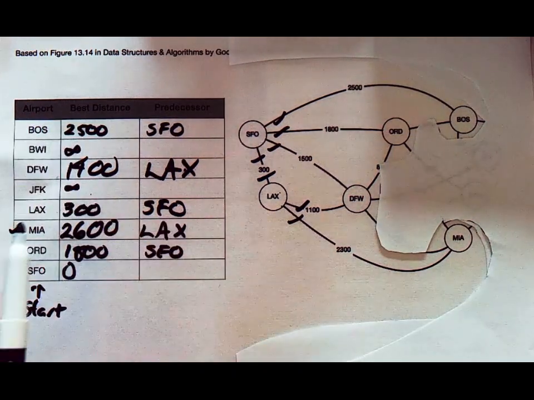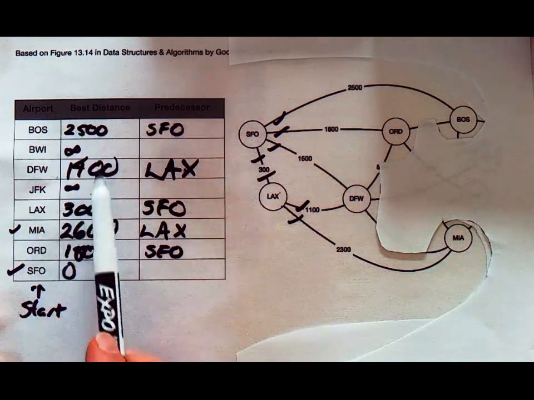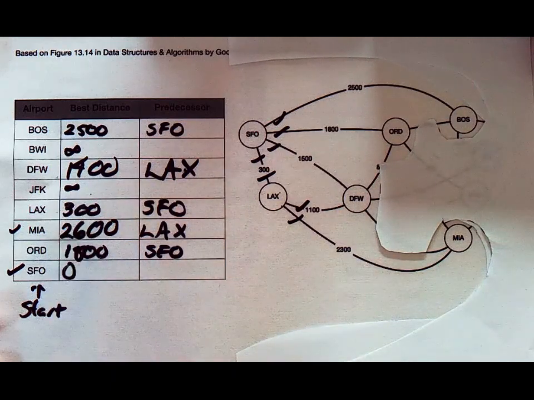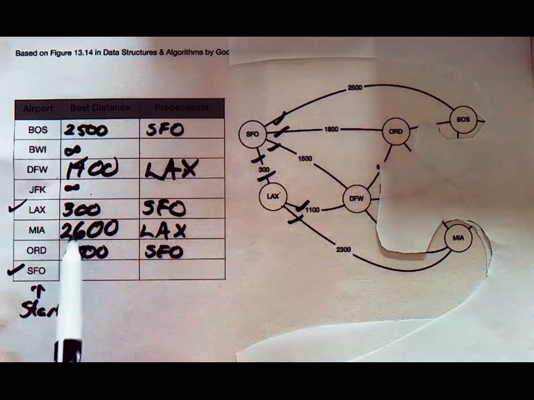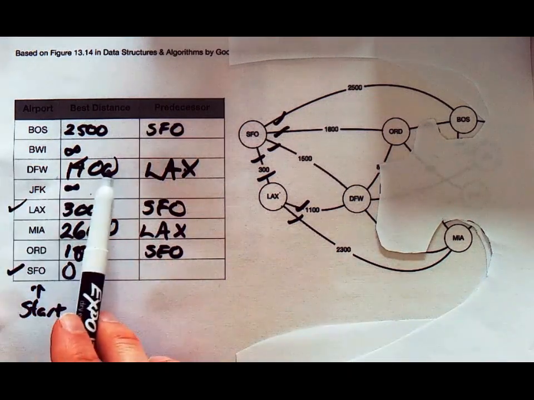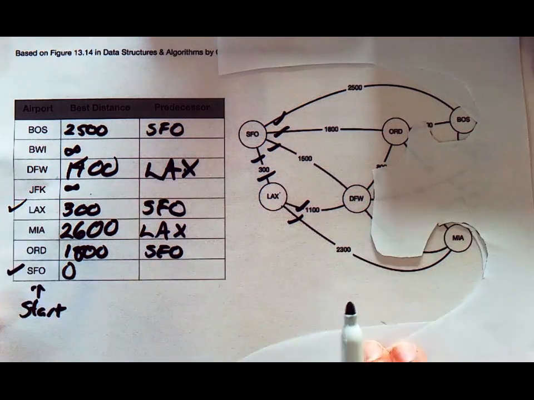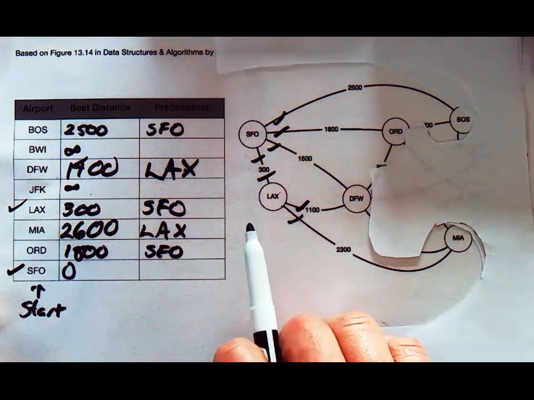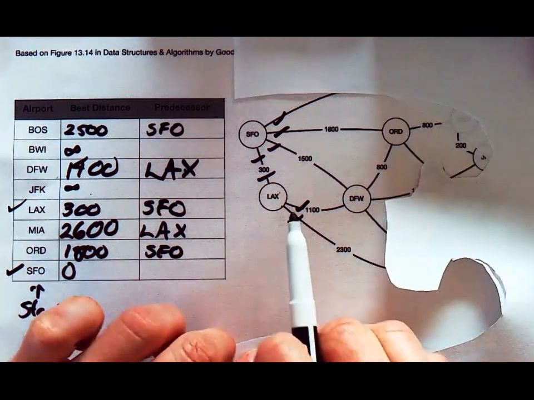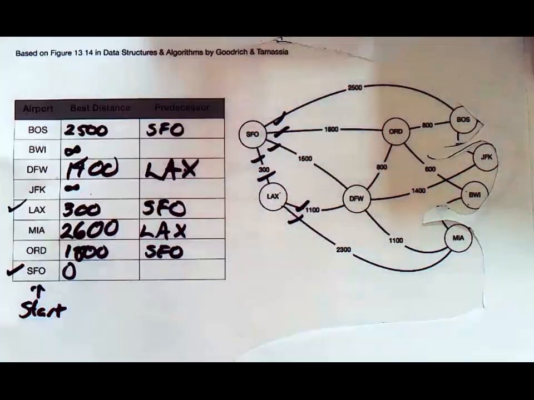So let's look at our remaining cities and try and find the one that's considered closest to us. So Boston, 2,500, Infinity, 1,400, Infinity, 2,600, 1,800. Okay, so it looks like Dallas is our best bet here. So that's the one we'll process next. So we'll go ahead and look at all the outgoing edges from Dallas. So that leaves us with this.